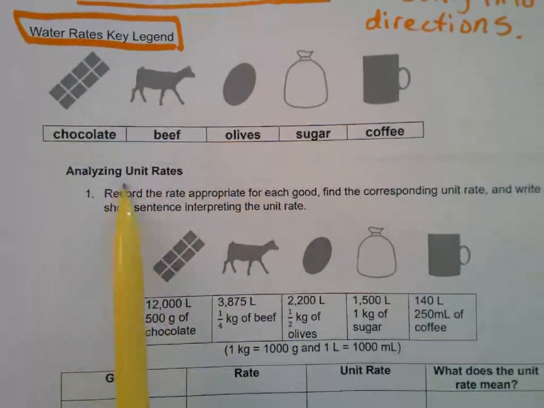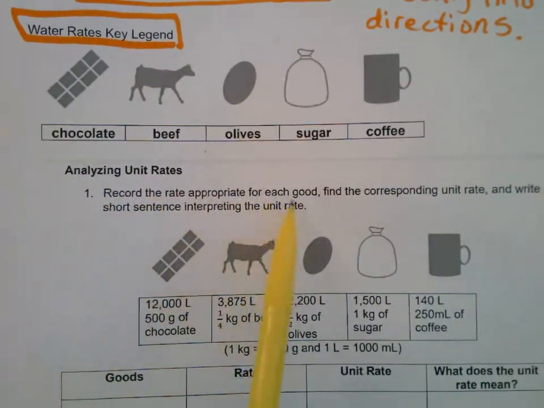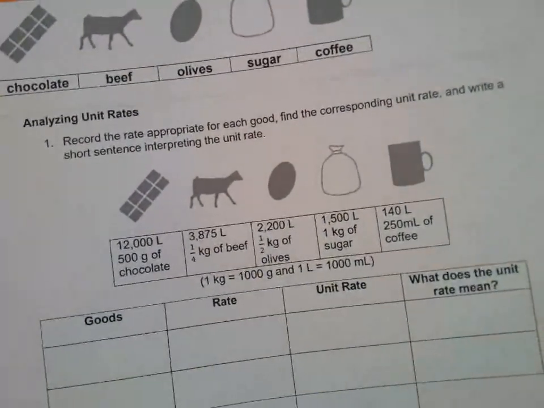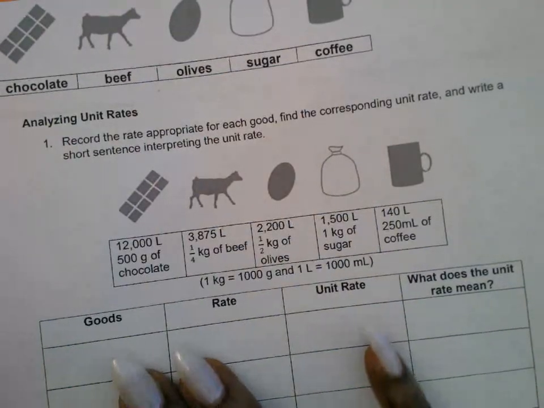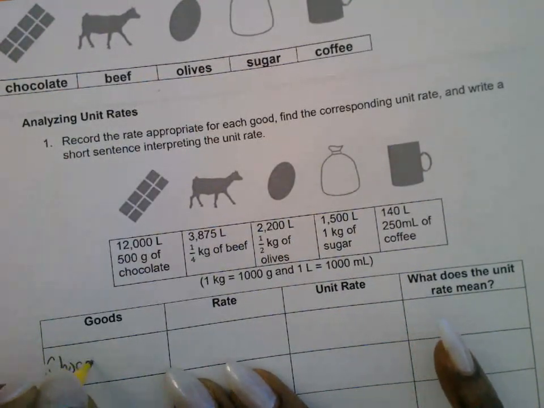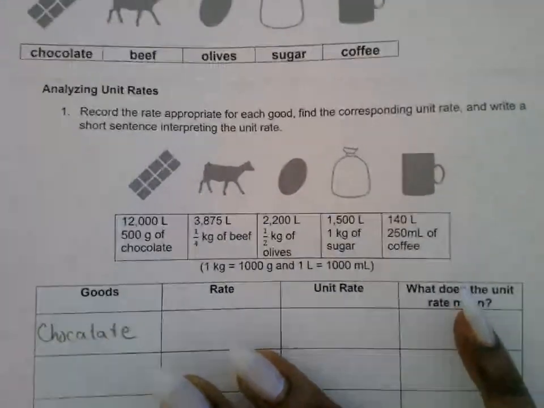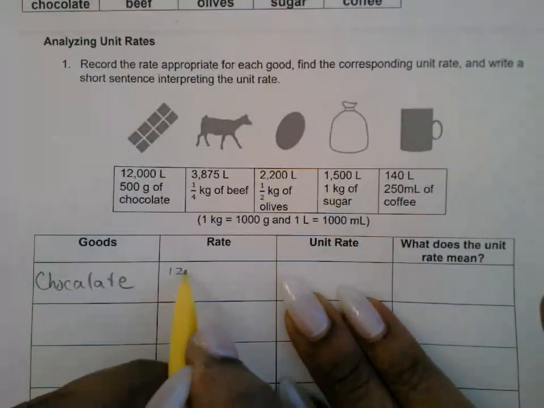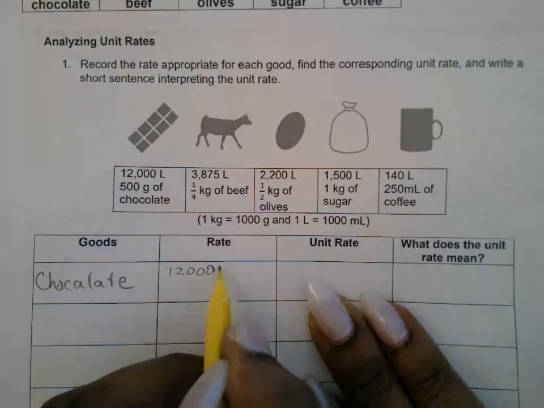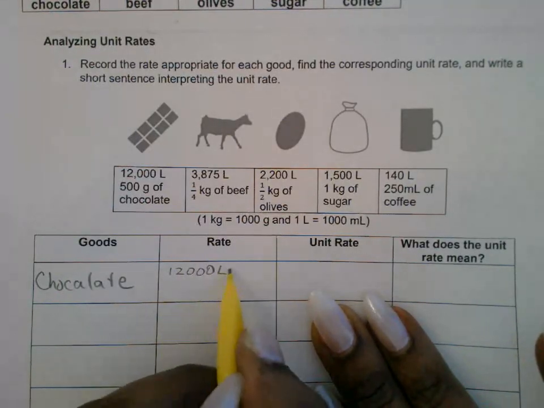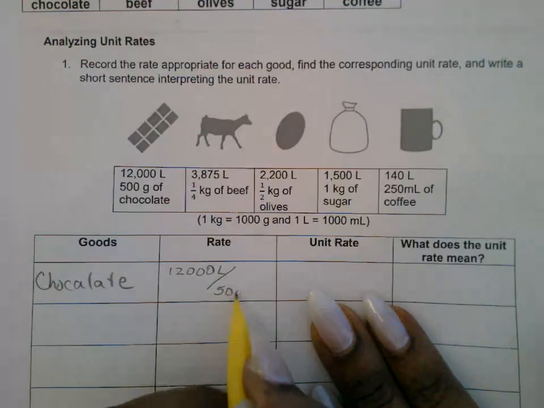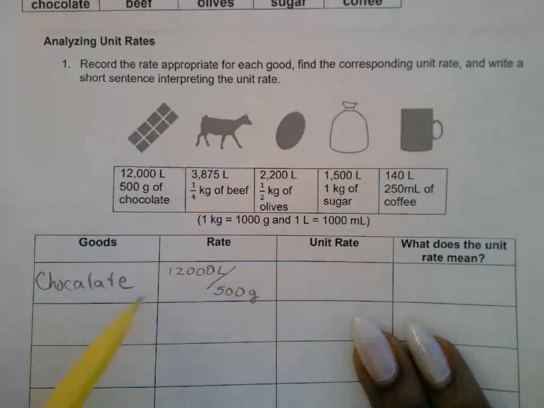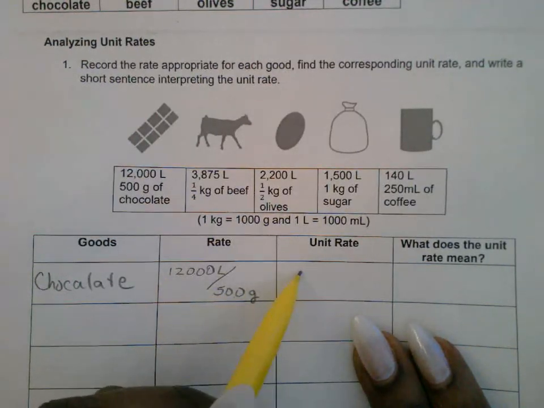On this page, we are analyzing the unit rates, and so we need to record the rate for each good and find the corresponding unit rate, and then interpret the unit rate. The first good is going to be chocolate, and the rate is 12,000 liters per 500 grams. The unit rate will be what this is equal to once you do the division.